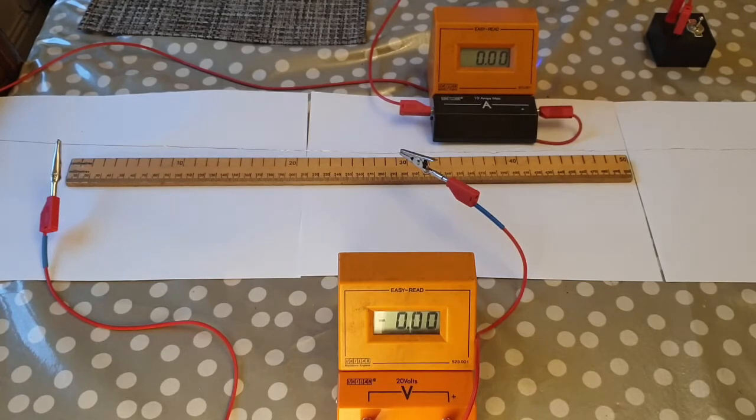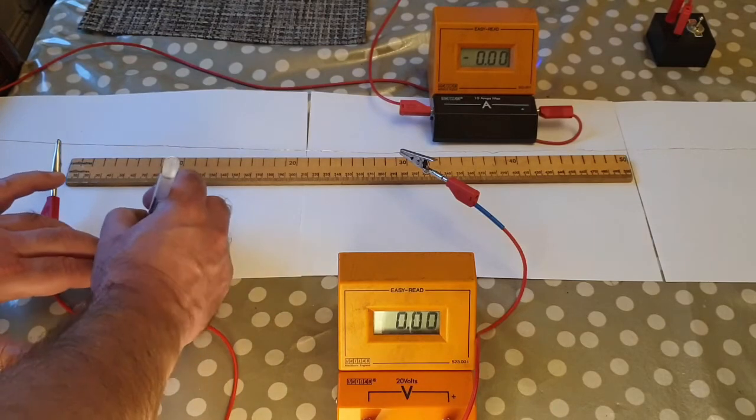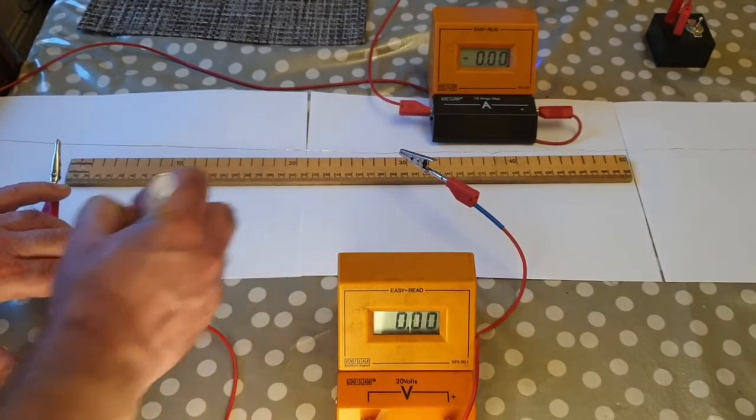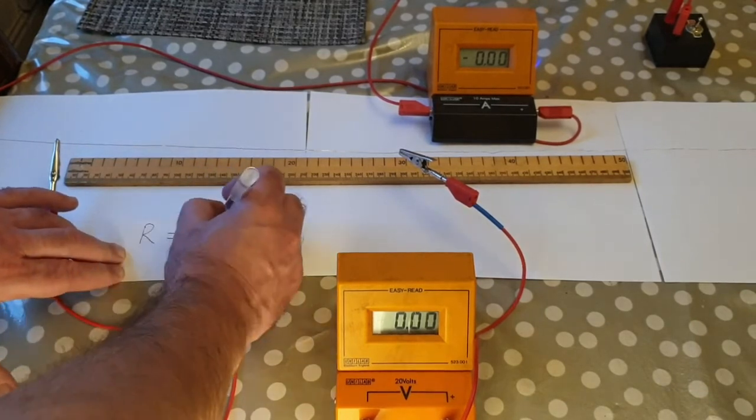Now, the number that we use to define the material is called the resistivity. And where that comes in, I'll write it down for you because it's in the formula, and this is a formula that you do need to learn. If you want to work out the resistance of a piece of wire, it's directly proportional to the length of the wire.